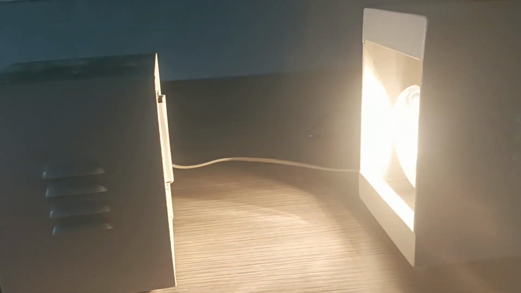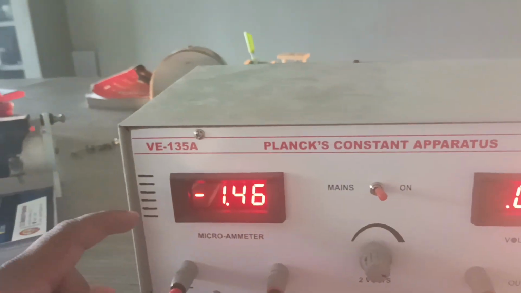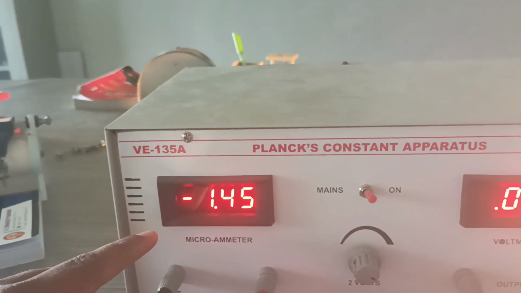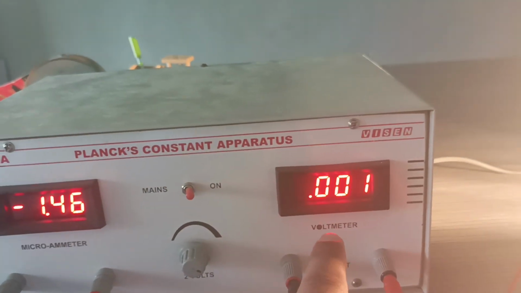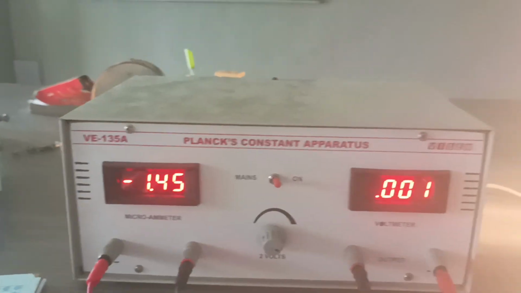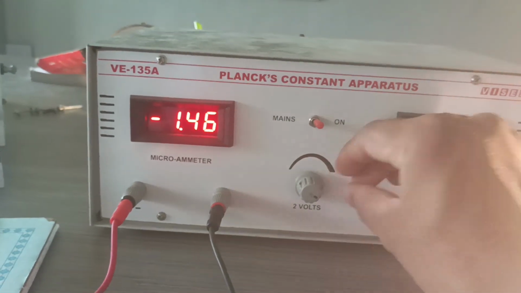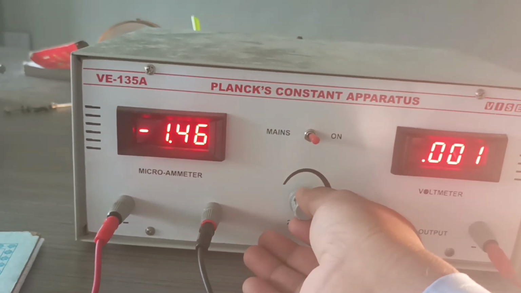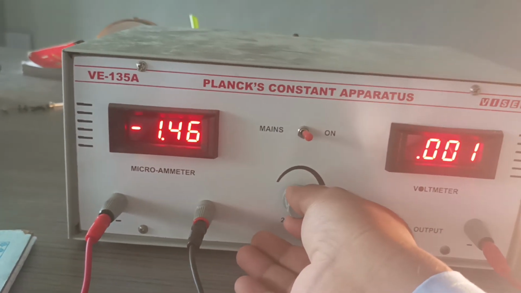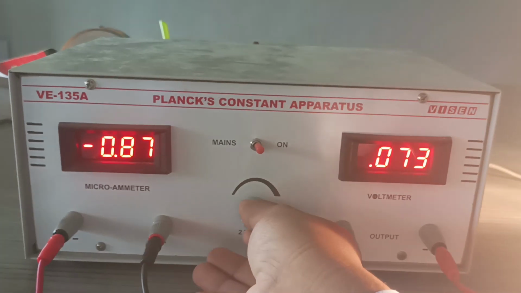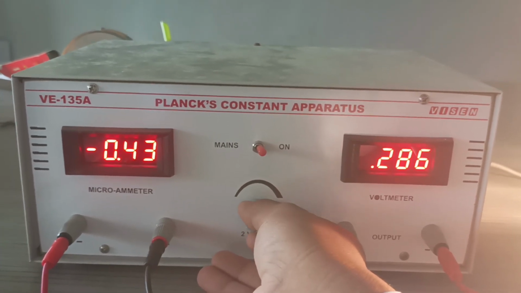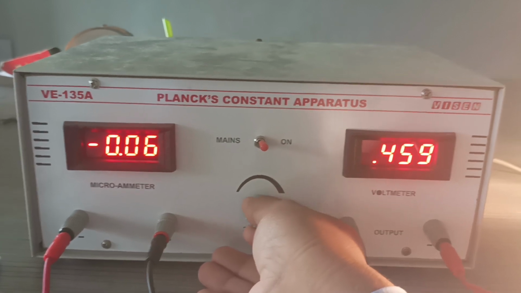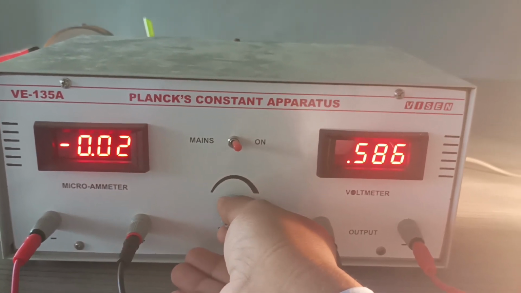After waiting for 2 to 3 minutes, the next step is to take the reading. Gradually, the micrometer reading is minus 1.45 and the voltmeter reading is almost 0. Now I am slowly increasing the voltage, so that the micrometer reading becomes 0. The micrometer is going toward 0, but the voltmeter reading is rising.